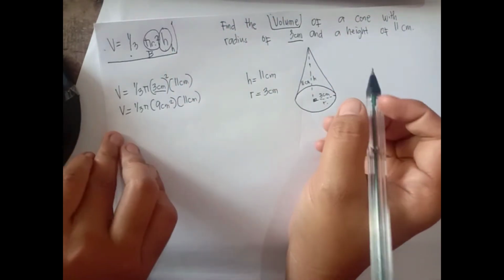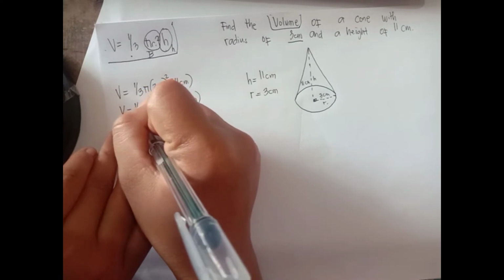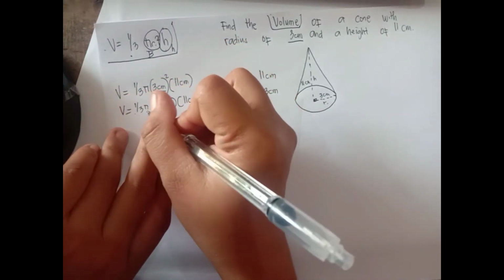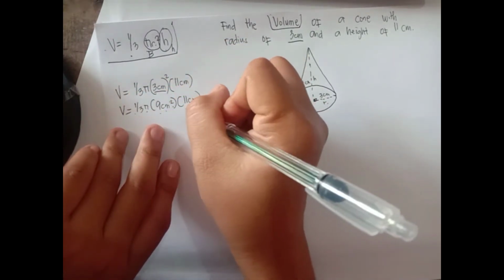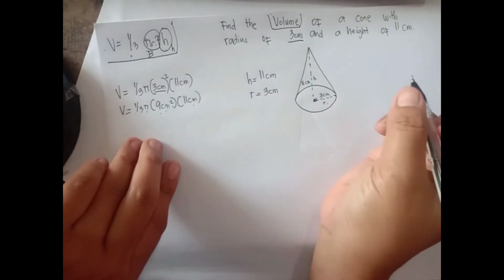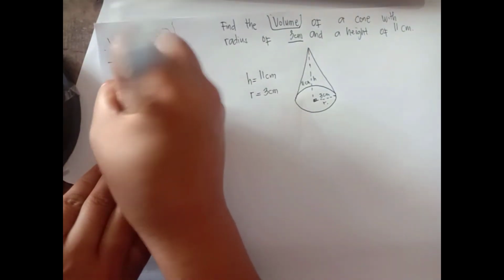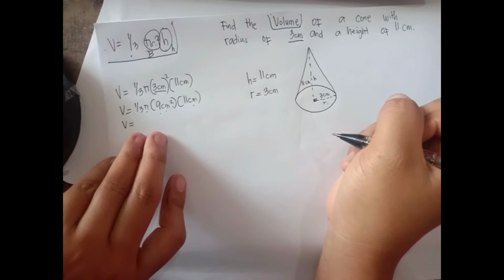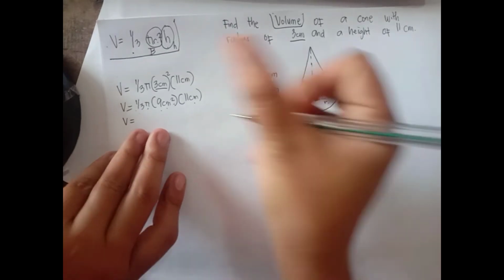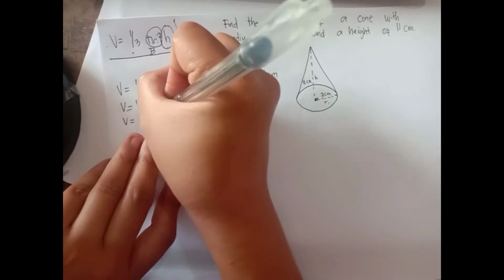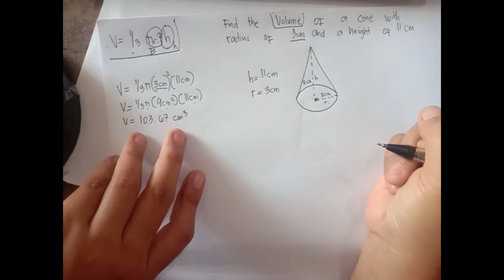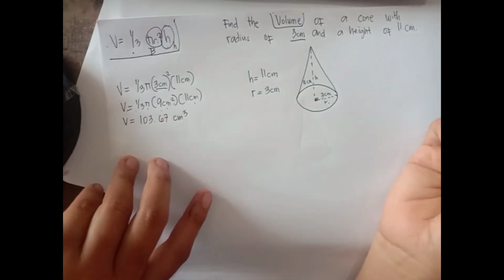Then, sunod, ang atong buhaton is to multiply the 1/3 times pi, times 9 cm squared times 11 cm squared. Okay? So, unsa ang answer? Ang answer is equals to 103.67 centimeter cube. Nasabtan, class? Okay.